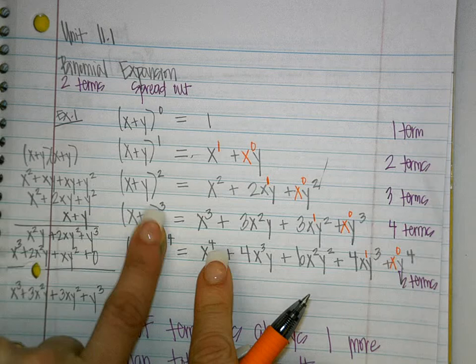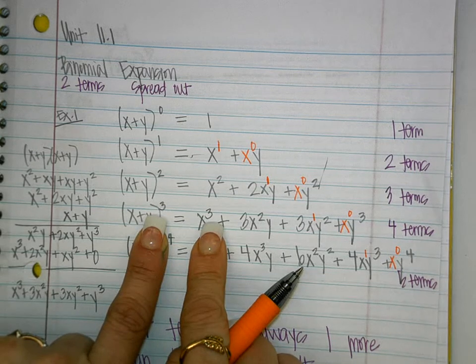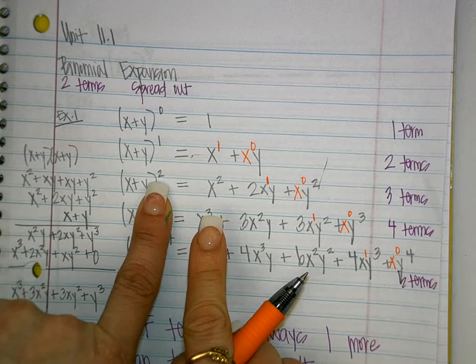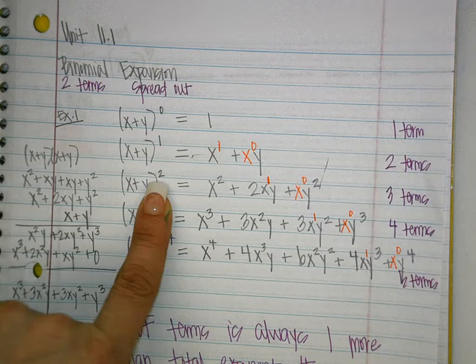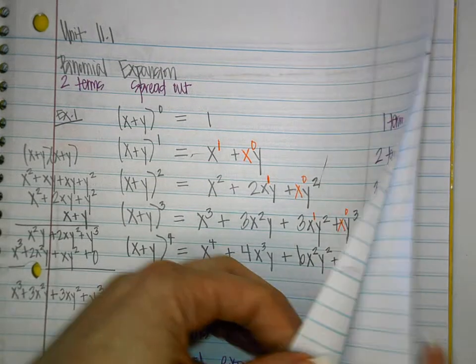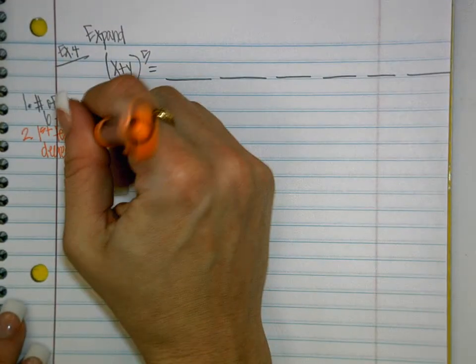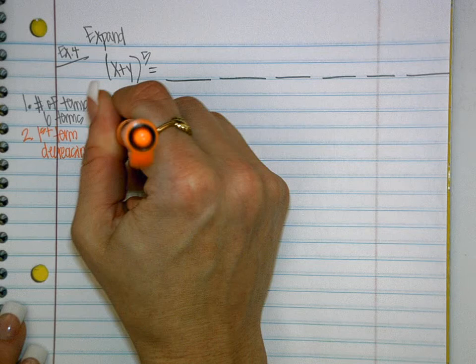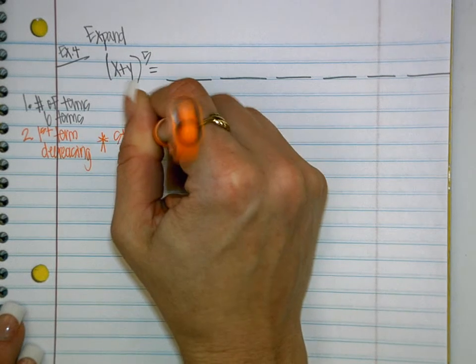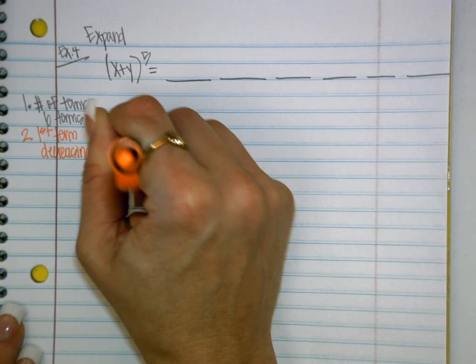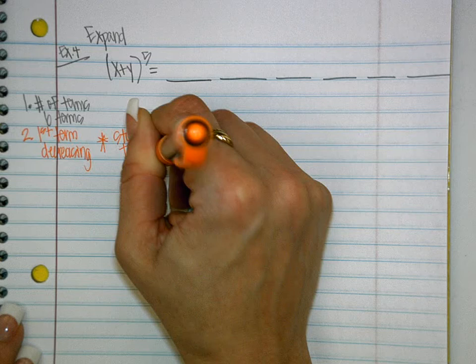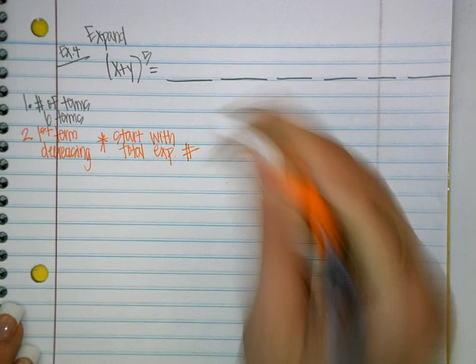If it was to the third power, we start with x to the third. The expansion to the second power started with x to the second. So first term decreasing, and it starts with the total exponent number.